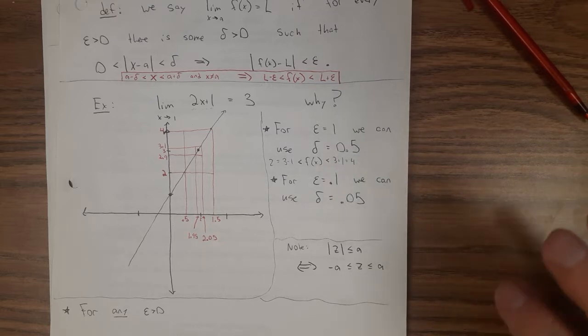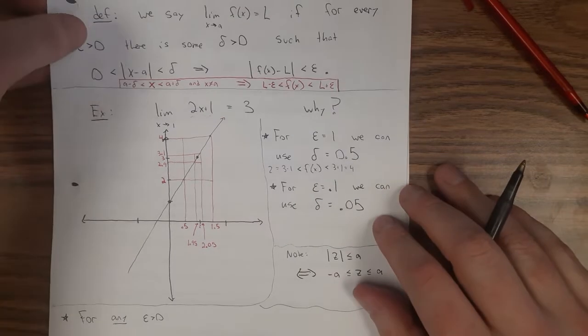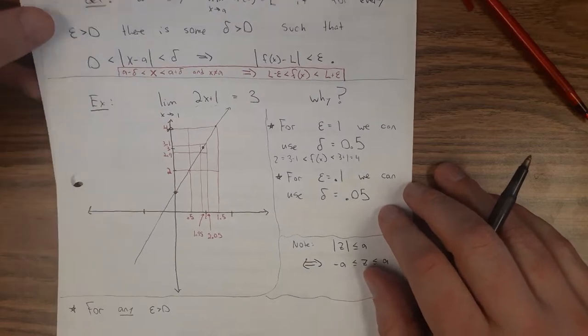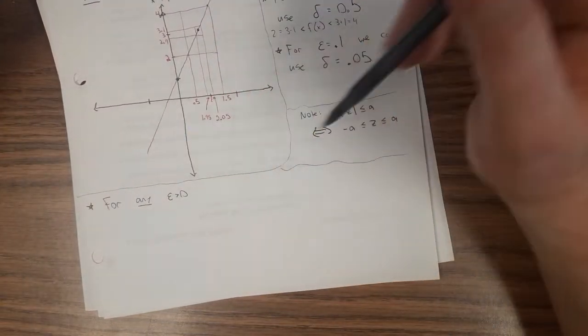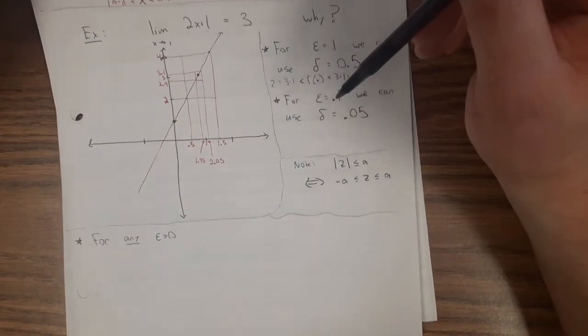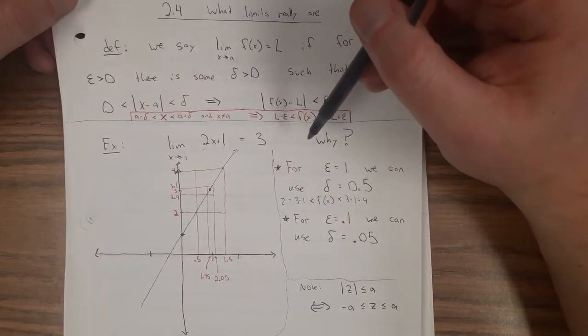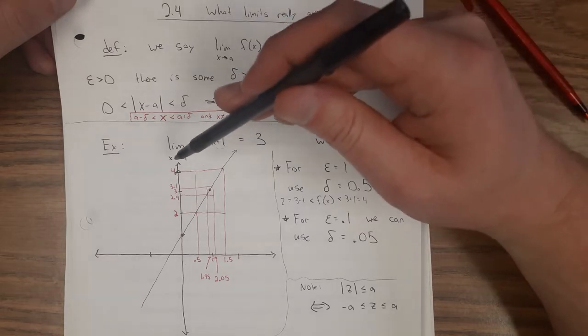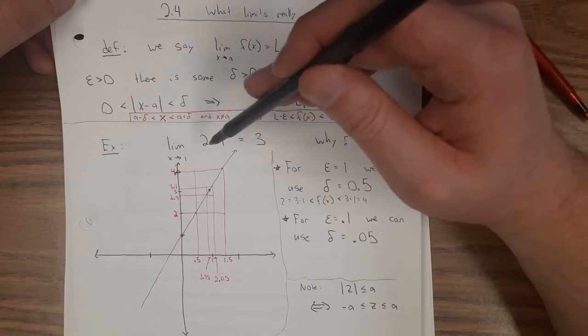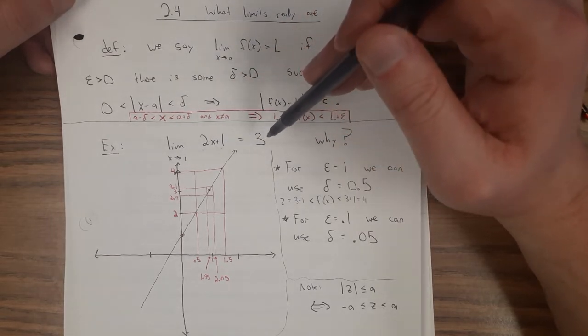That's basically what you can do if you just have a picture to work with and you have specific values of epsilon. Let me talk real quick about what you can say for any epsilon greater than 0, because technically what we just did still isn't really a proof that the limit as x goes to 1 of 2x plus 1 equals 3.